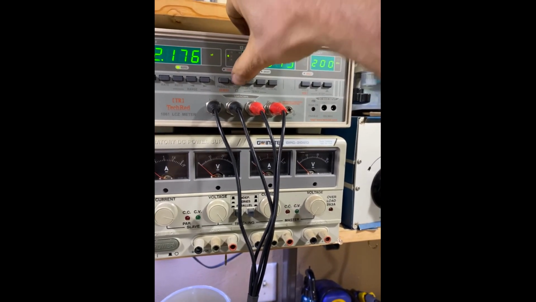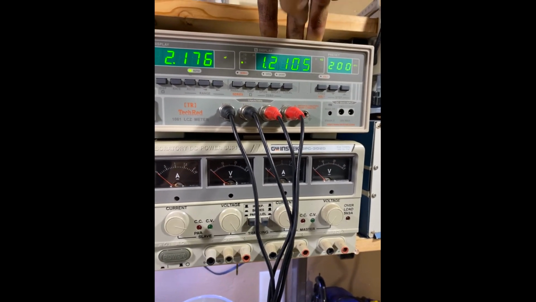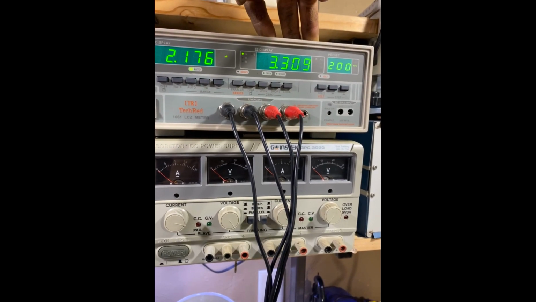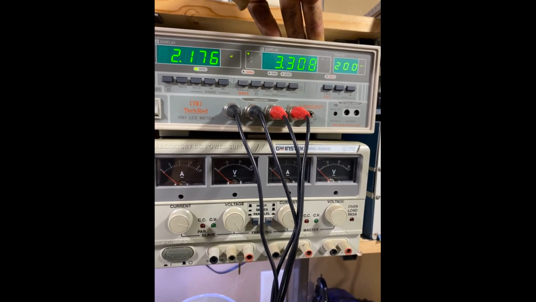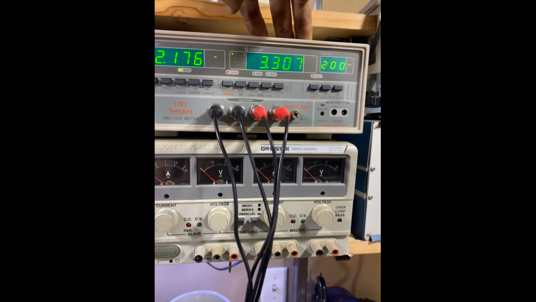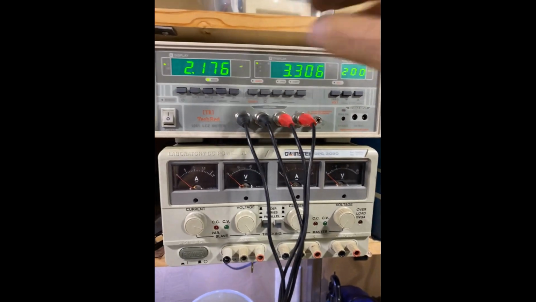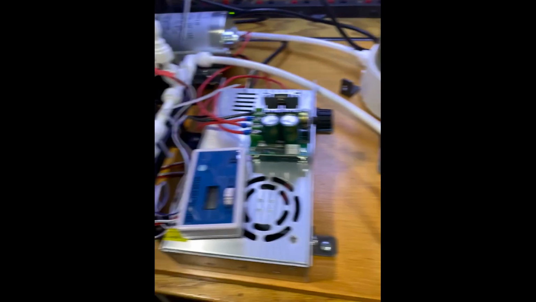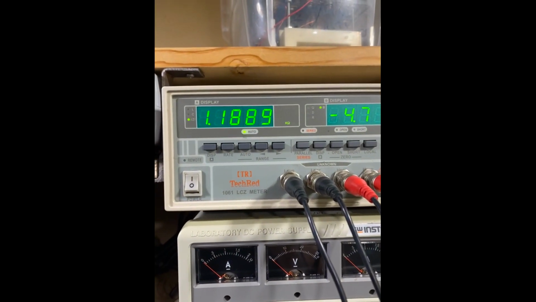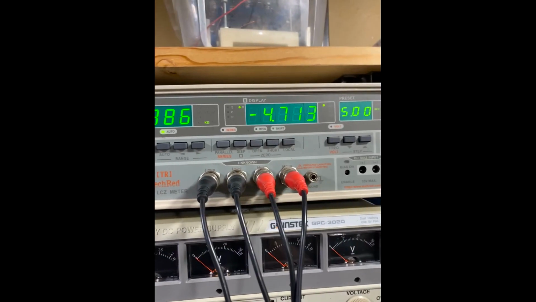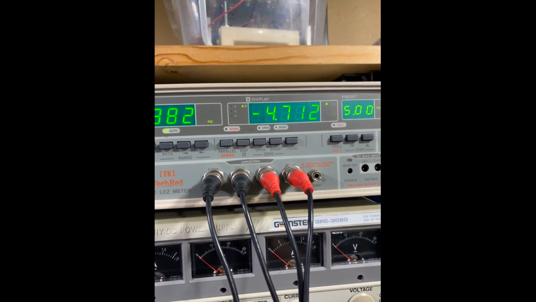So at 200 kilohertz, we're at a Q factor of 3 for the cell in this situation. All right, the water fuel cell is still pumping. We're reading 1.2 k ohms, negative 4 phase angle.